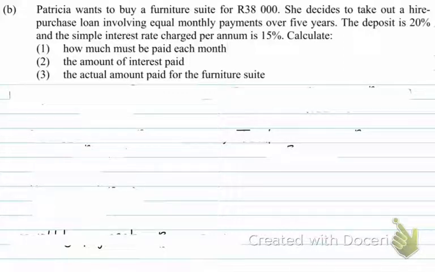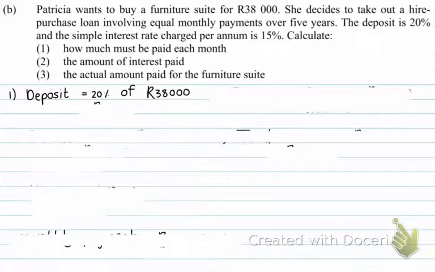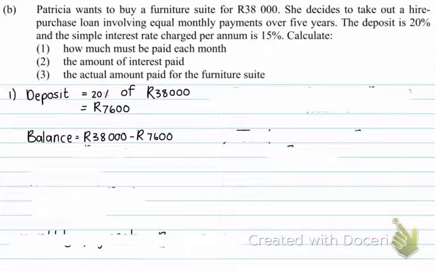Okay, first I work out the deposit, 20% of that 38,000, which will give you an amount of 7,600 Rand. That is her deposit. Now we need to calculate her balance. The balance is that 38,000, the original price of the furniture, minus her deposit of 7,600 Rand, which will give you an answer of 30,400 Rand.